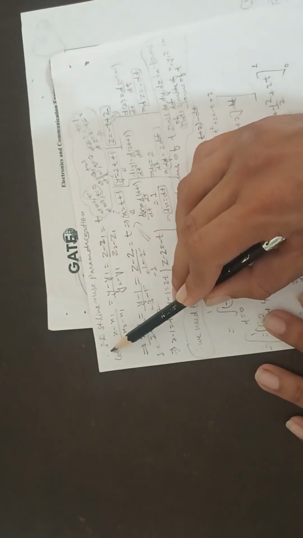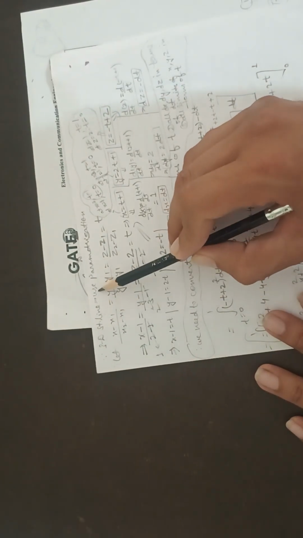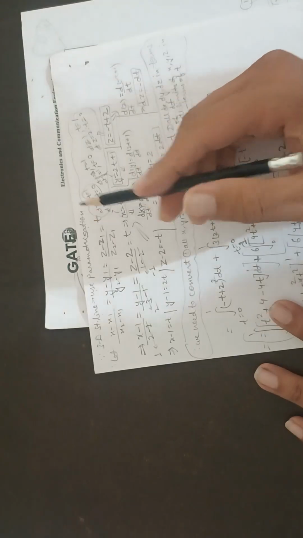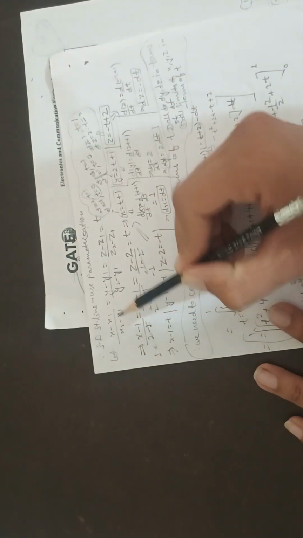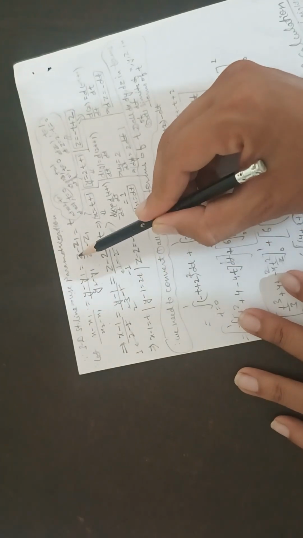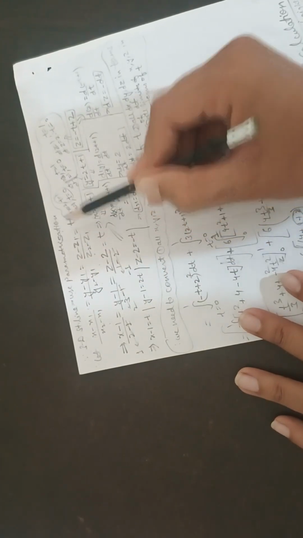So here there are two ways of doing it. First, the lengthy way which we do is, since it's a 3-dimensional straight line, you can use parameterization, which is like let x minus x1 upon x2 minus x1 is equal to y minus y1 upon y2 minus y1 is equal to z minus z1 upon z2 minus z1 is equal to t.